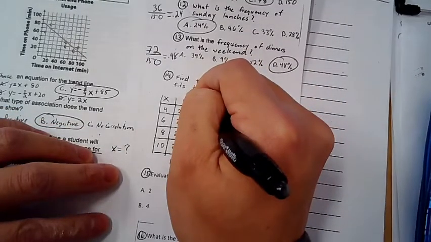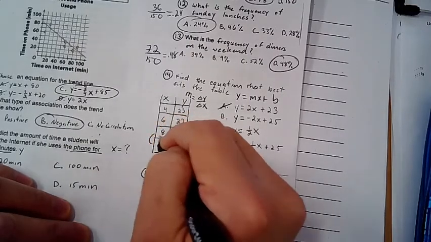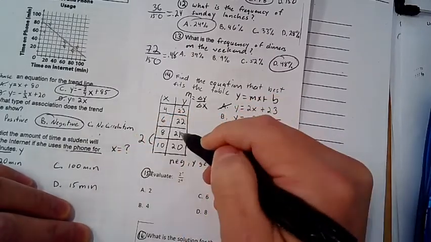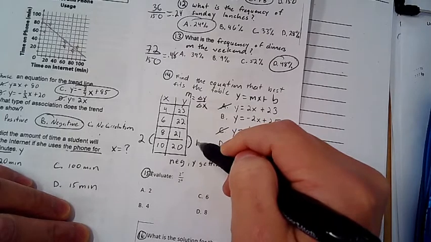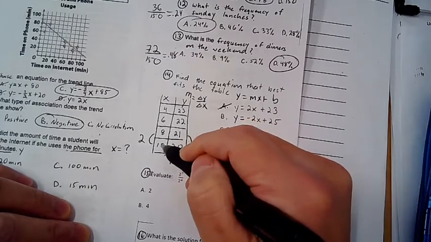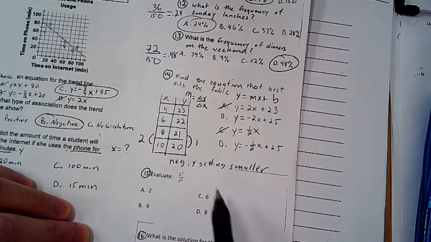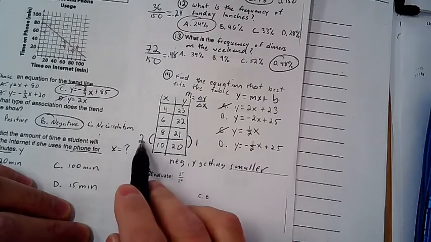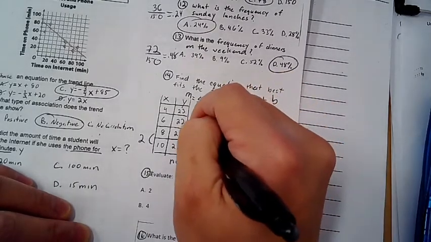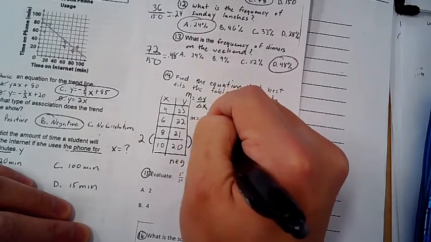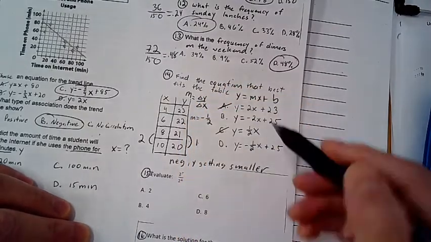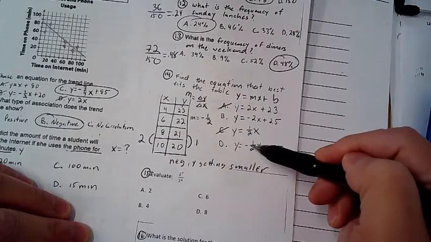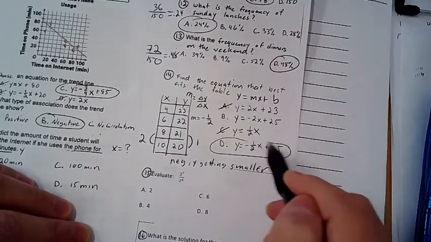M equals change in y over change in x. Alright, so let's find the change in y over change in x. Change in y is 1. Change in x is 2, right? From 21 to 20, that's a difference of 1. It changed 1. From 8 to 10, that's a difference of 2. It changed 2. So change in y is 1, change in x is 2. So our slope is going to be a negative 1 over 2. Okay? And of these two, the negative 1 over 2 one is right here. Okay?